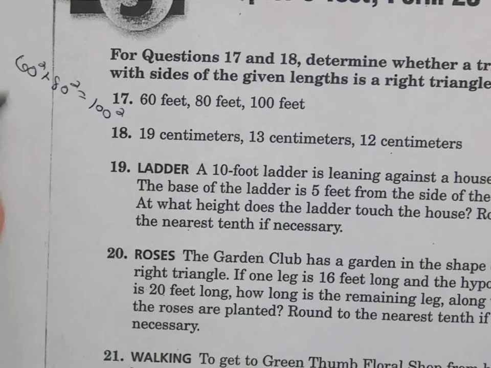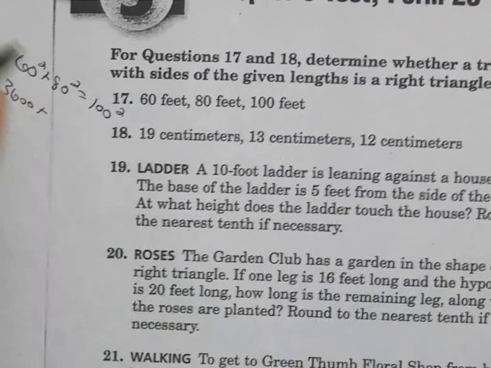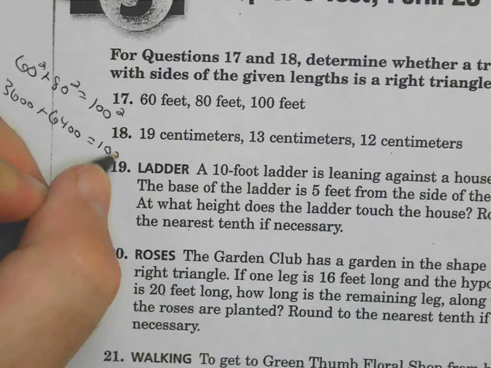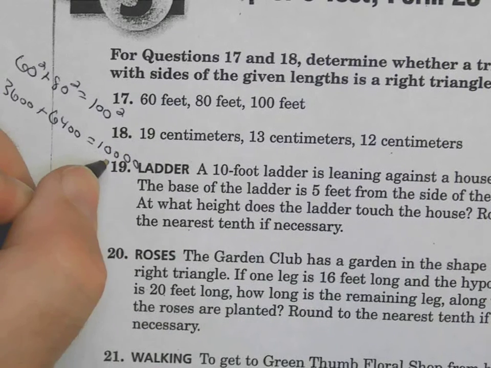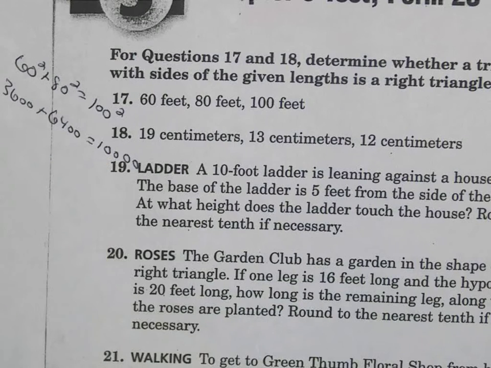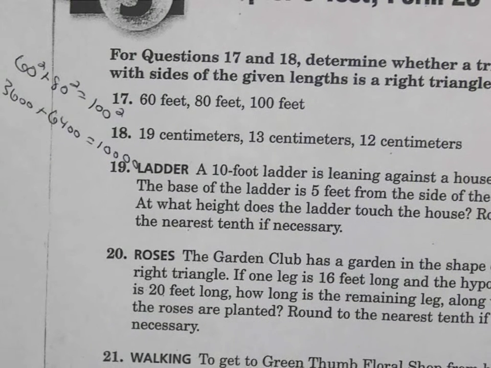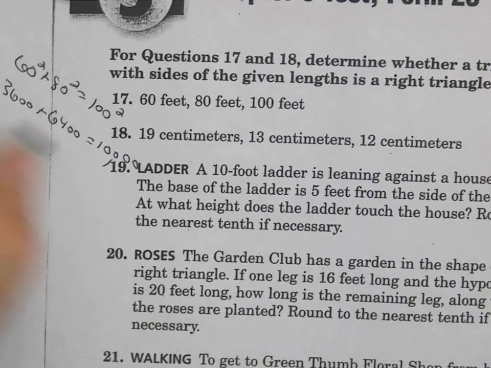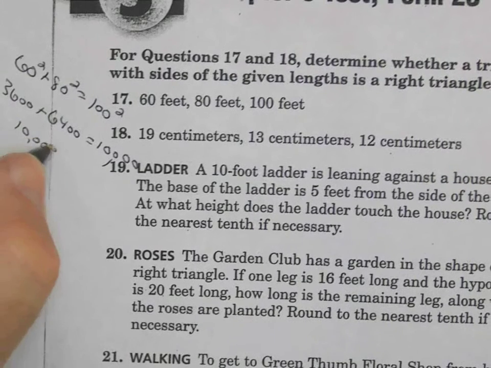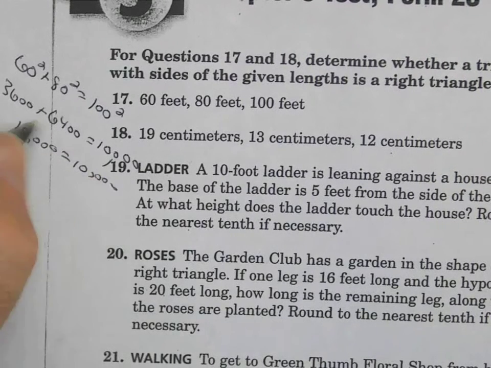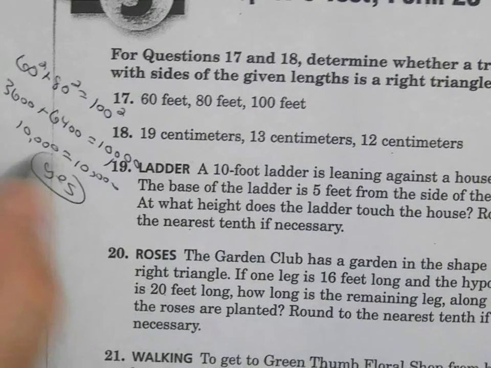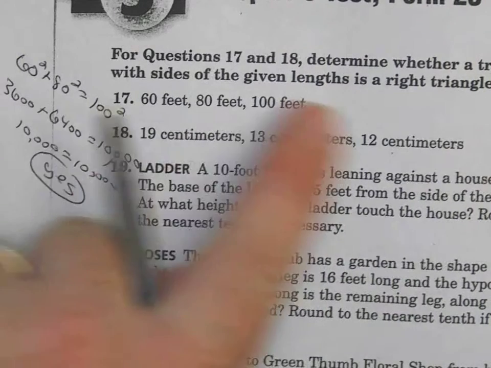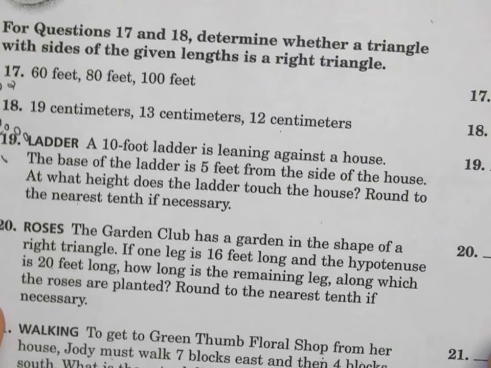Okay, 60 times 60, 3,600. 80 times 80, 6,400. 100 times 100, 10,000. Now, what's 100 times 100? 10,000. I'm sorry, yeah. I was double checking that. 10,000. Now, when you add these up, I'm going to get 10,000 equals 10,000. If these two numbers are equal, you can say yes. If they're different, you have to say no. Now, that question was a little easier because the numbers were in order from least to greatest.